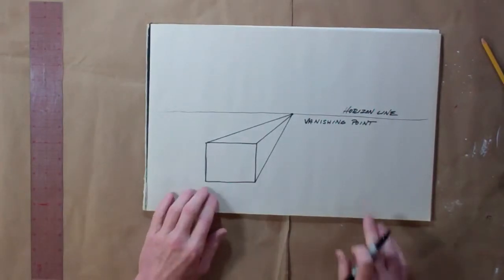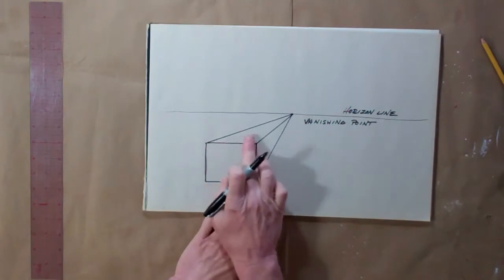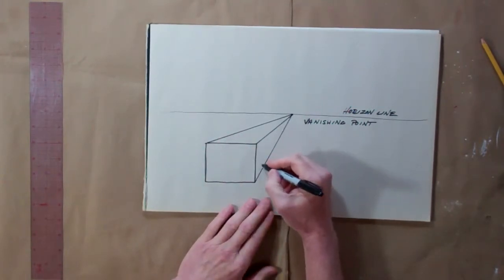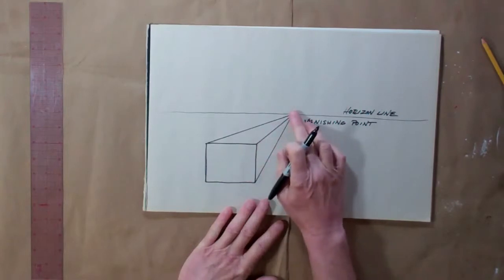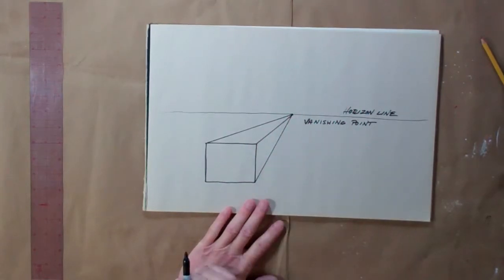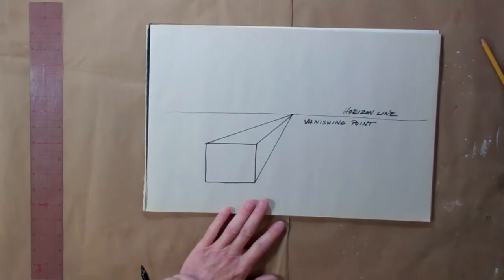And now the thing is projecting back, and this is the top and this is the side, and that's all we can see because it's a solid box in this case. But it goes back forever, and it vanishes essentially back there at that point.